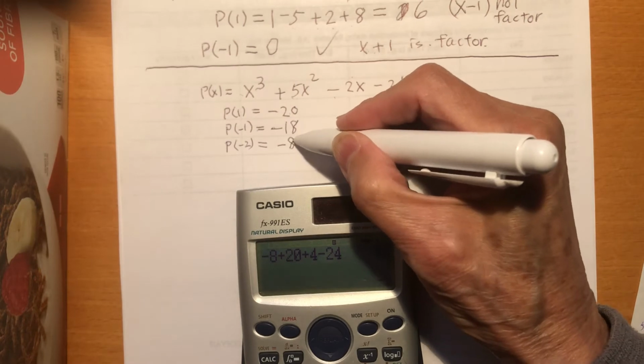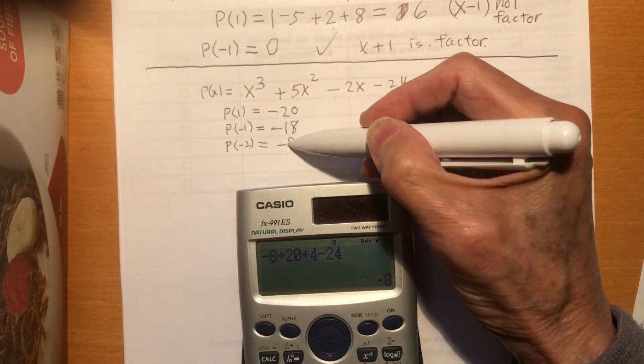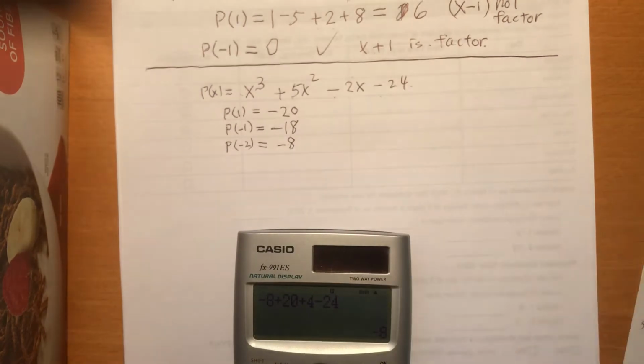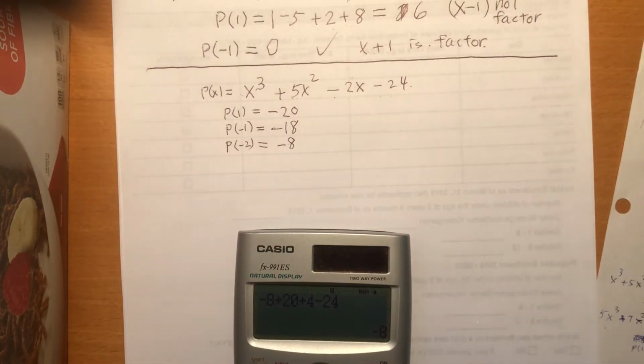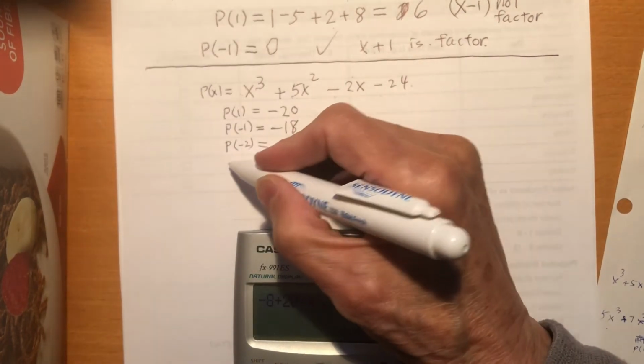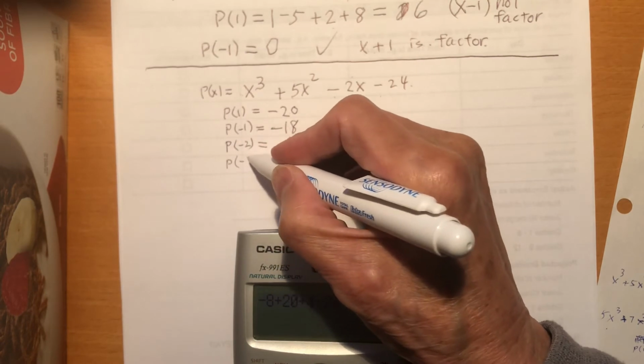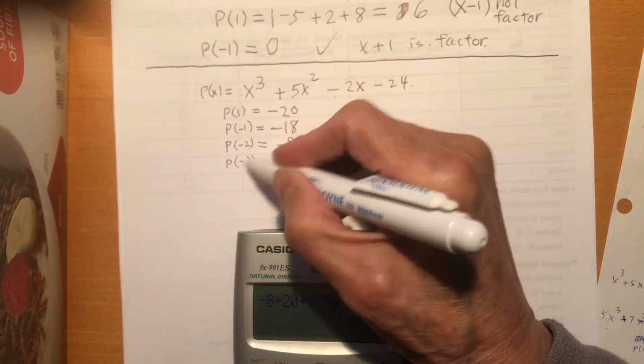Good. You see the number approaches 0. And I want to see what number it approaches 0. So try negative 3.